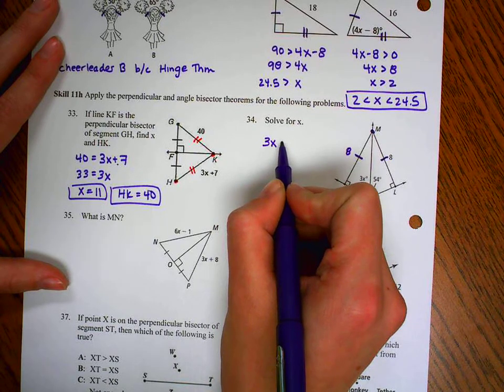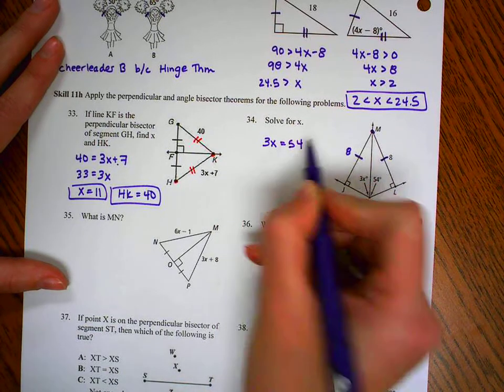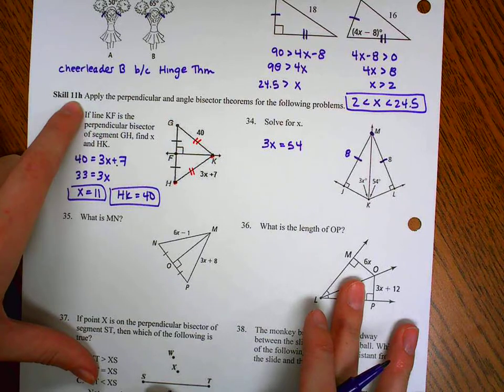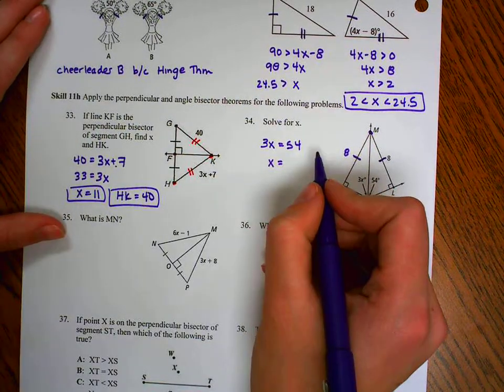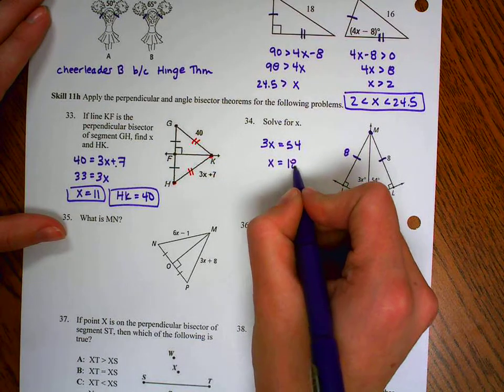So 3x equals 54. Remember, if at any point you have questions, we're listing the skill, so you can go back and look at your notes on this as well. So that means that x is going to be, I'm going to go with 18.